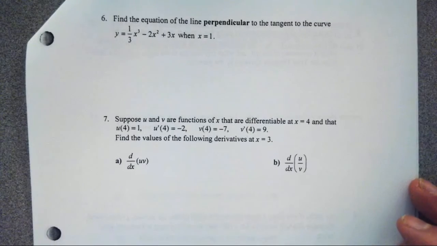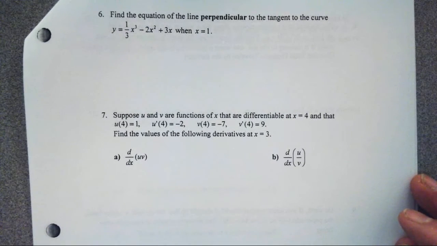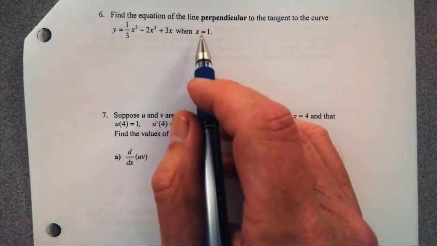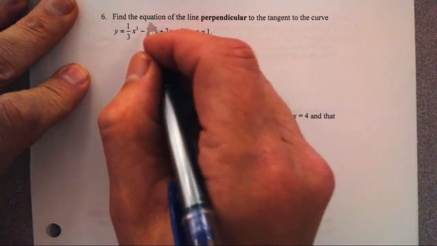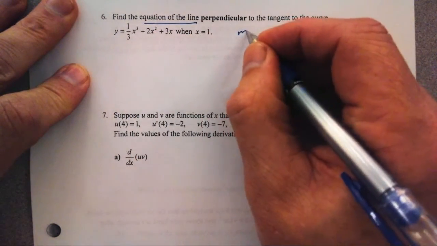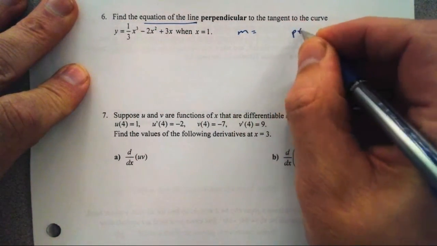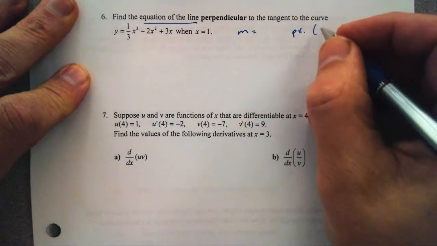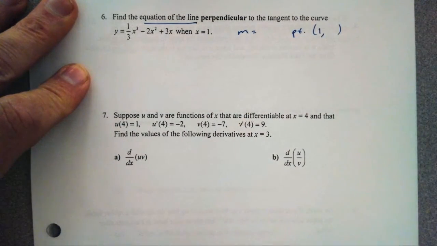Find the equation of a line perpendicular to the tangent to the curve when x equals 1. I need 2 things for an equation of a line: a slope and a point. My point is going to be 1, something.